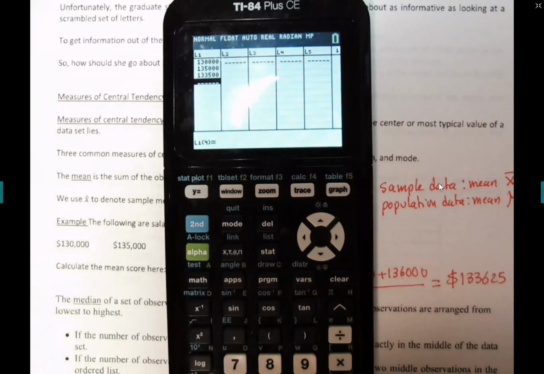And then there will be 134,250. That's how you find the median.